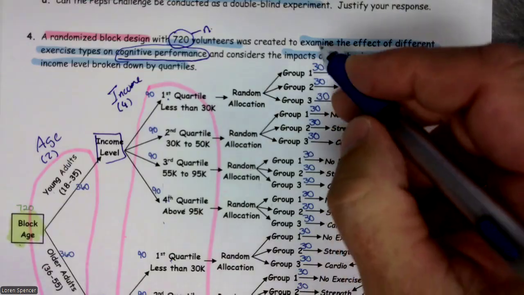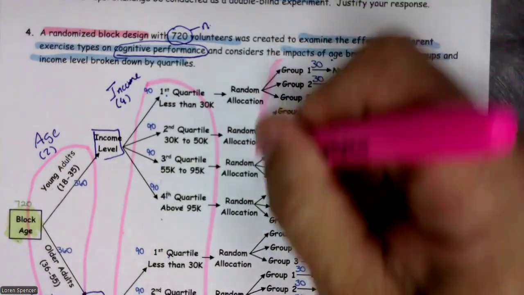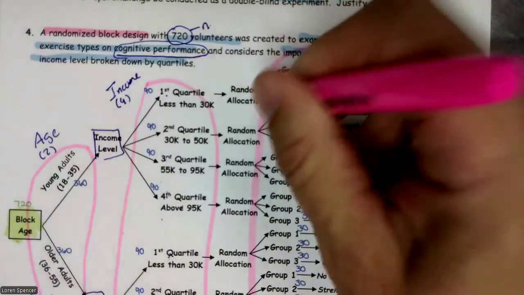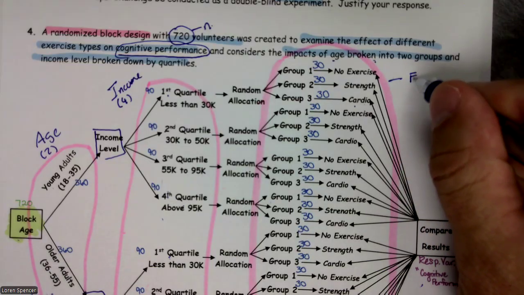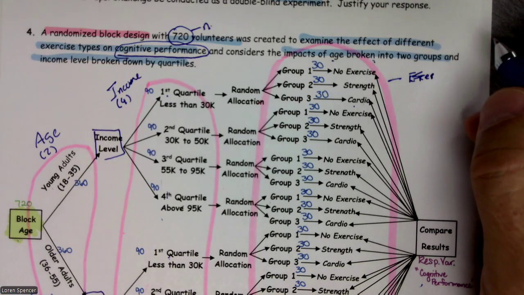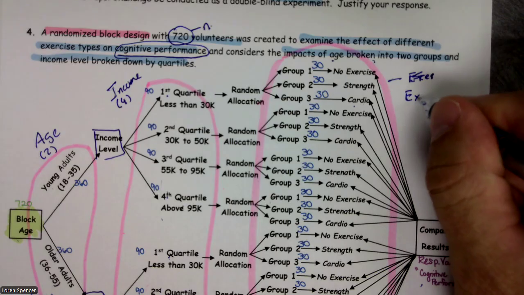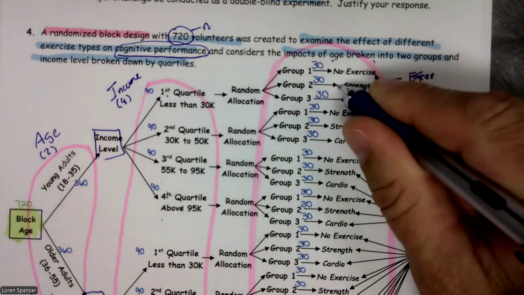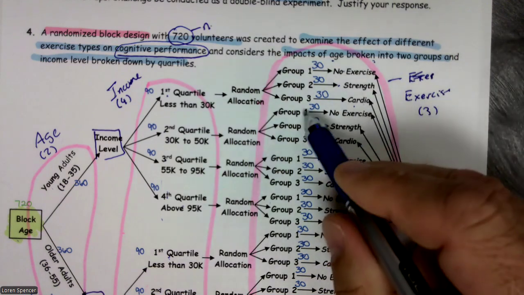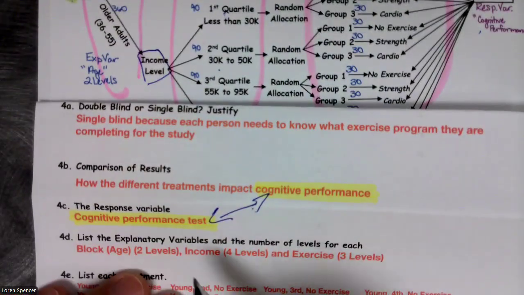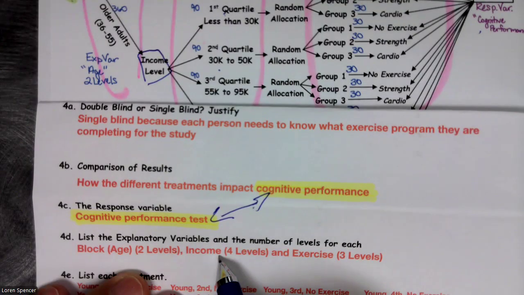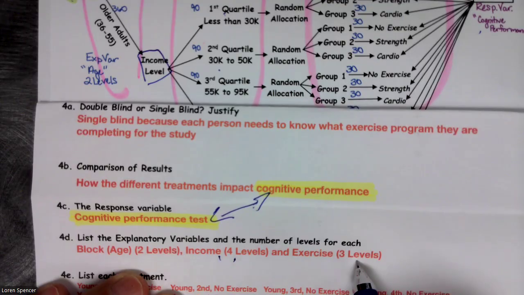And then over here, we have our next group. That's our next division, our next set of arrows, and our next division was exercise. I can't apparently spell exercise today, so I'll try again. Exercise. And we have 1, 2, 3, because then it repeats 1, 2, 3. So we have 3 levels. So, list the explanatory variables. Well, we blocked on age, 2 levels. We blocked on income, 4 levels. Those were the quartiles, and we had the 3 levels.